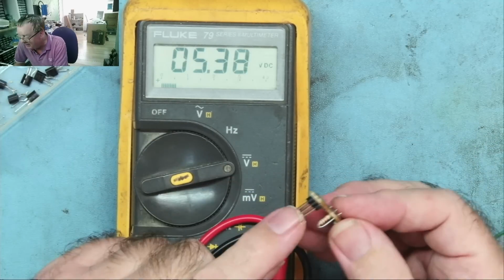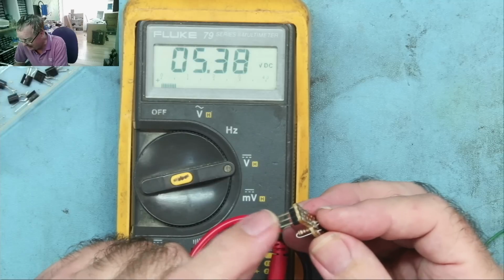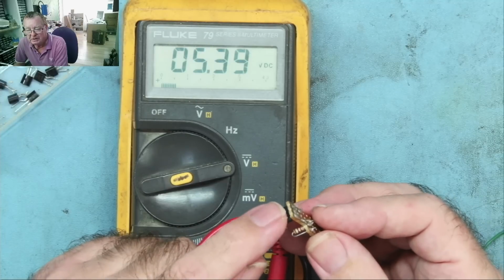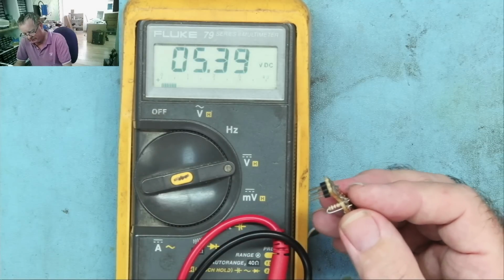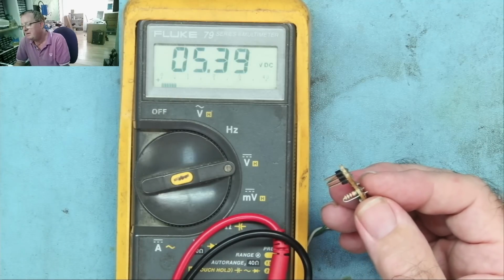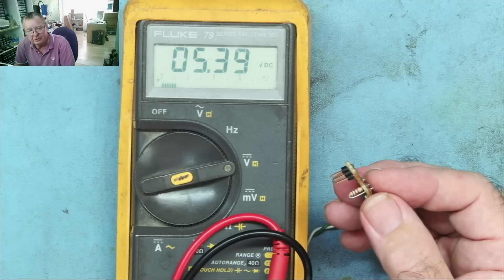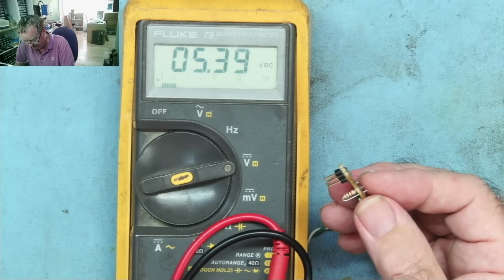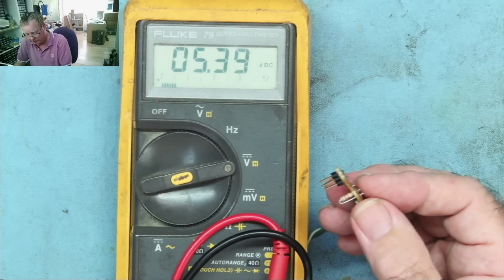Now the reason I made this with the 3 little pins here is because sometimes you can test them in circuit. This will tell you if they're good, usually. If they don't read good, it doesn't always mean they are bad. If they read good, they're good, okay?